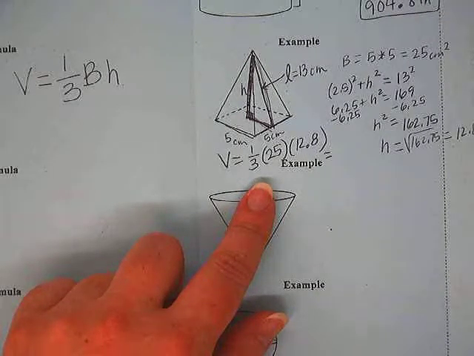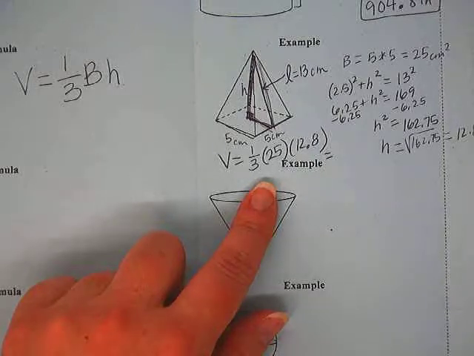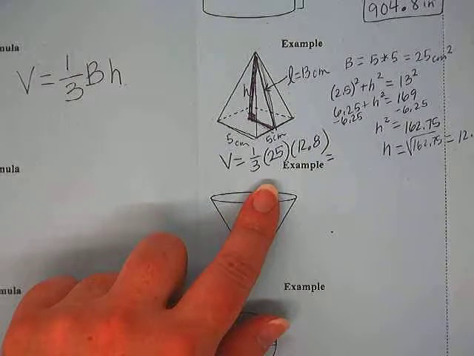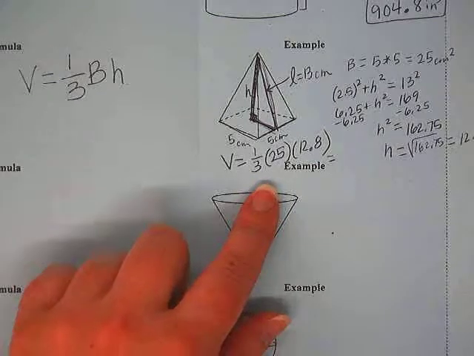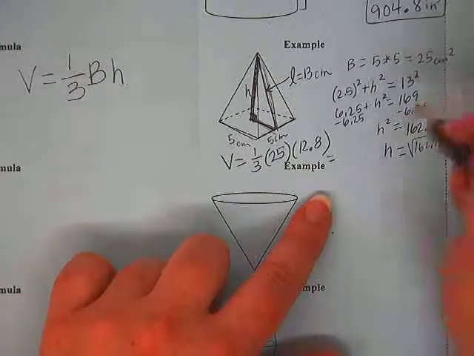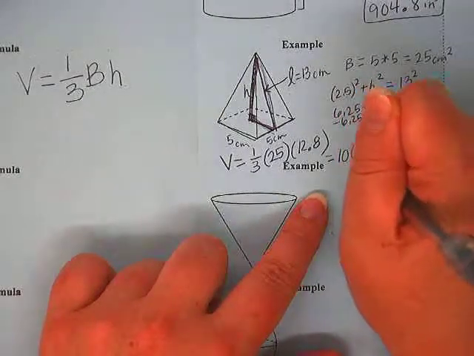Everybody show me on your calculators what you get. 25 times 12.8 divided by 3. Good, I've got 2, 3 answers, 4 answers. Who else has this? You should all be finding it on your calculators or your iPods. 25 times 12.8 divided by 3.